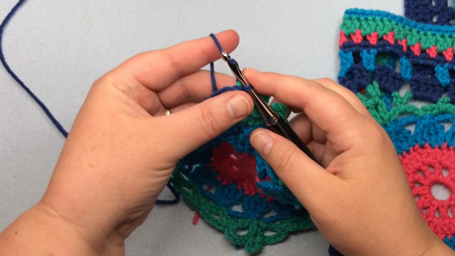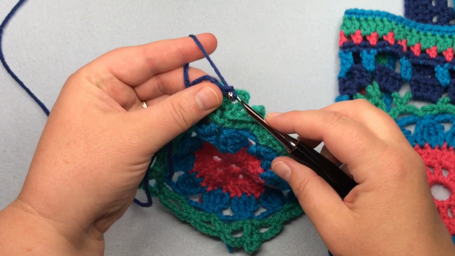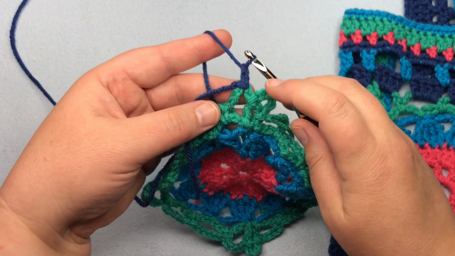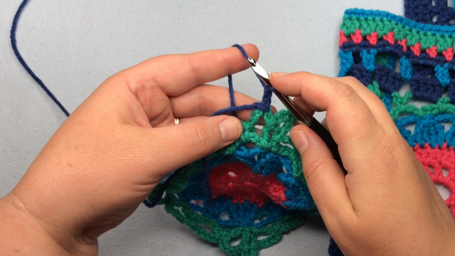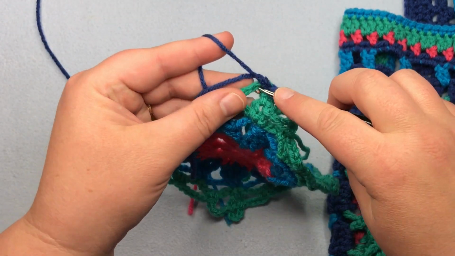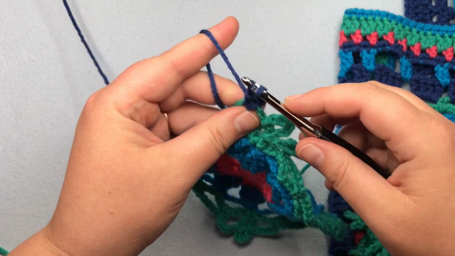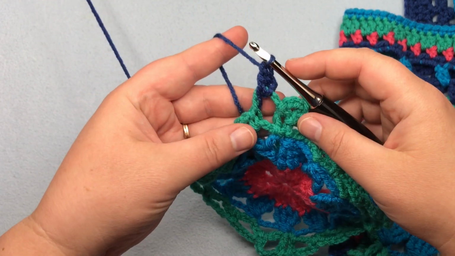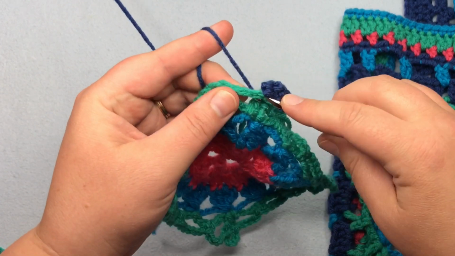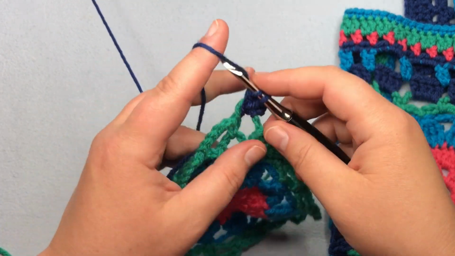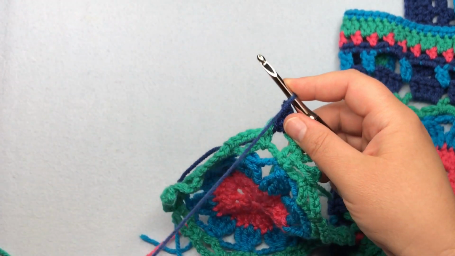And now we're going to chain 2, which is going to count as a DC or double crochet. And we're going to make 3 double crochets in that first vine. So it's actually going to be 4 double crochets counting your chain stitch. So we're going to yarn over, insert in the chain space, pull up a loop, yarn over, pull through 2, and yarn over, pull through 2.